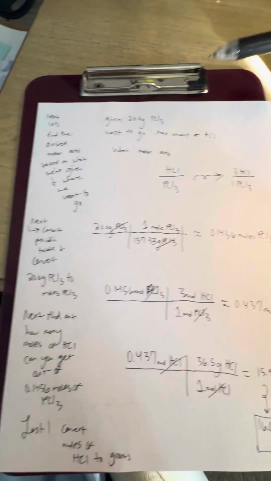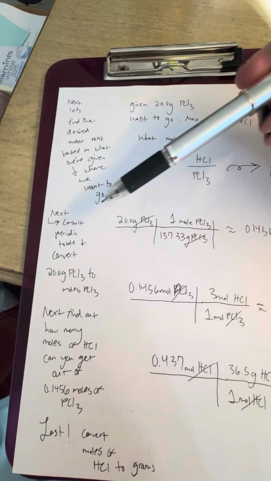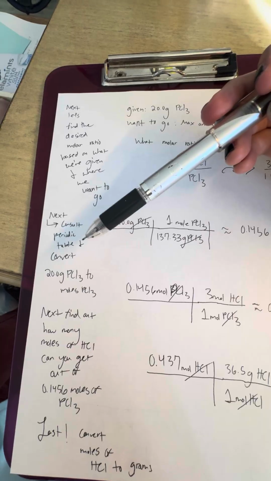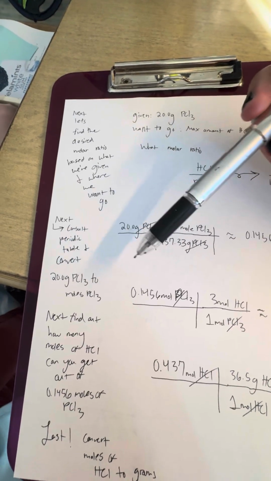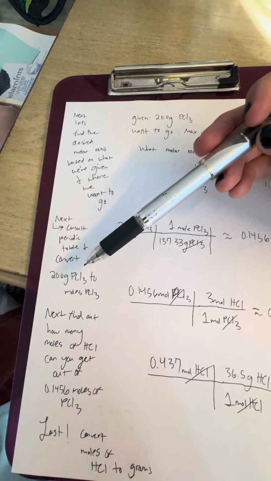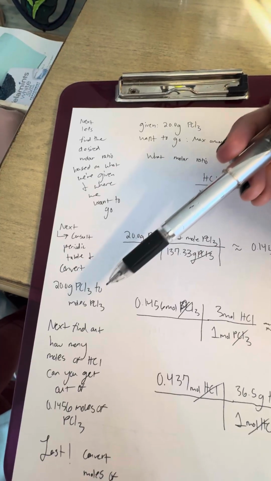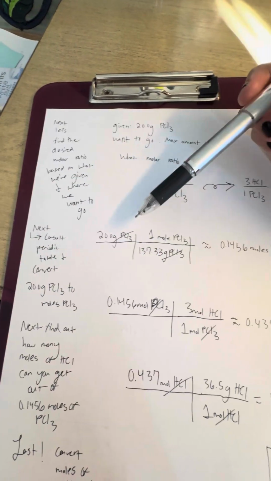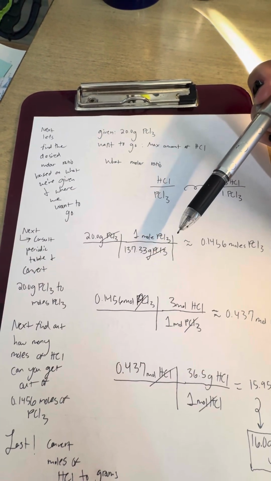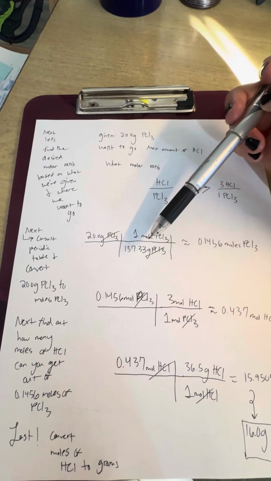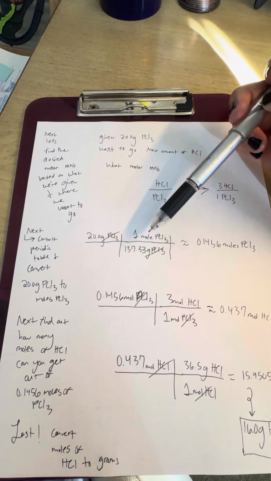Okay, so next we're going to consult the periodic table so that we're able to convert what we were given, the 20 grams of PCl3, into moles of PCl3. So the molar mass of PCl3 is 137.33 grams.